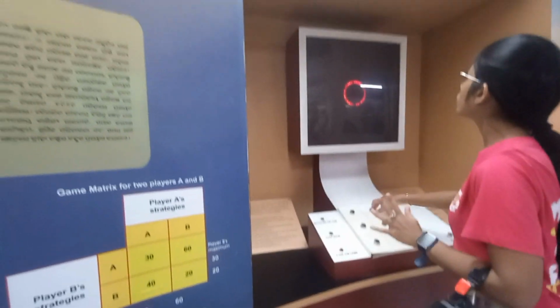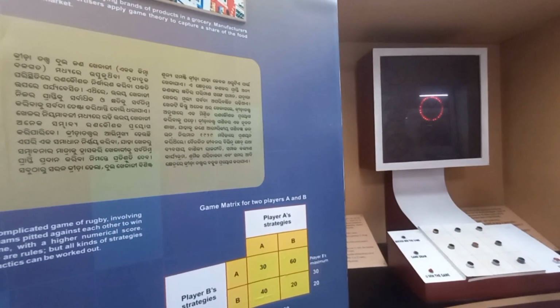This is the game of tic-tac-toe, the cross and the circle game.